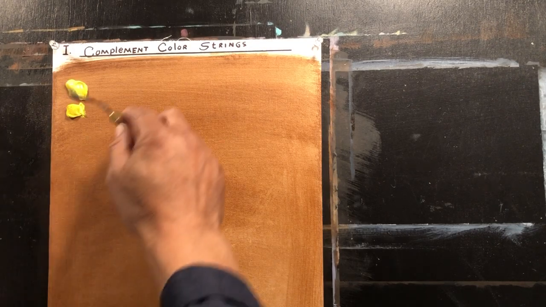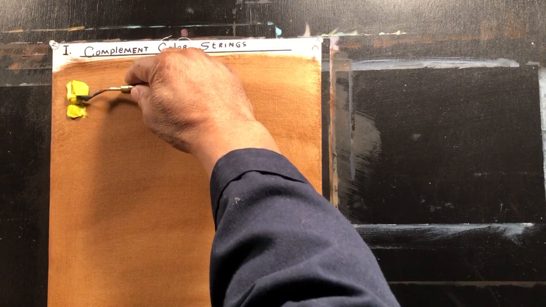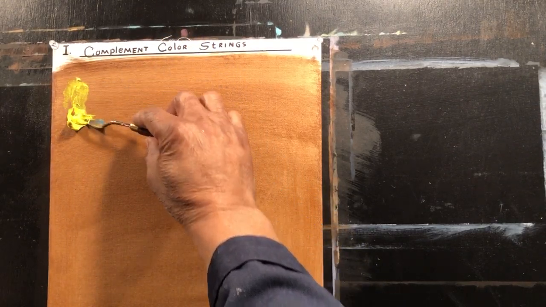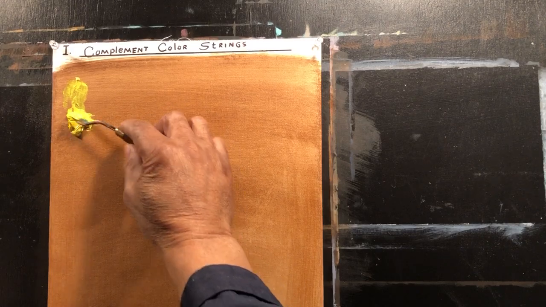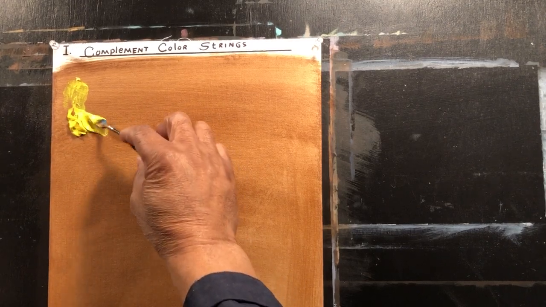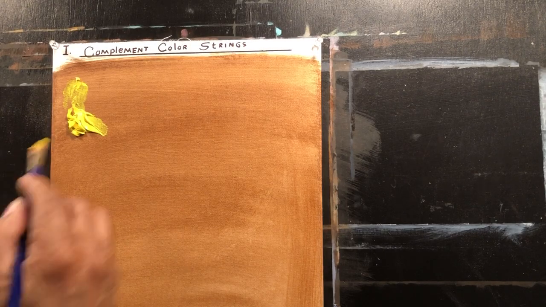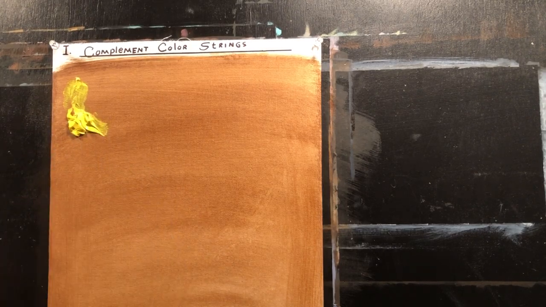I'm going to bring it down using my palette knife this time. I want it down here. Yeah, about right here. About right there. A little bit on the brush, okay. Now that's my first primary.